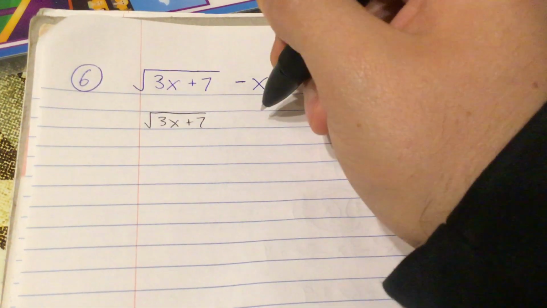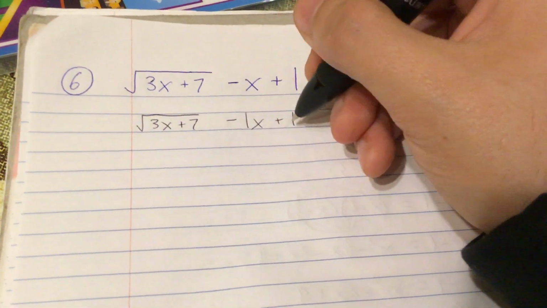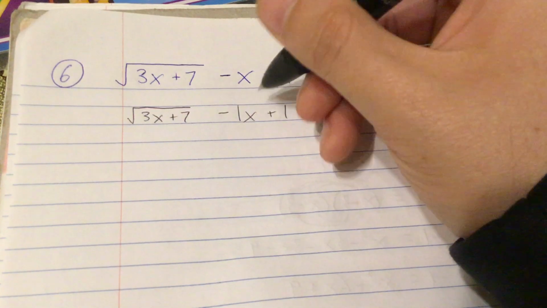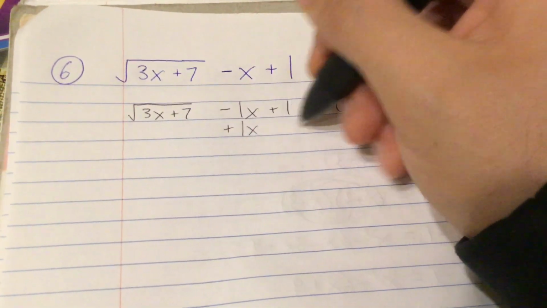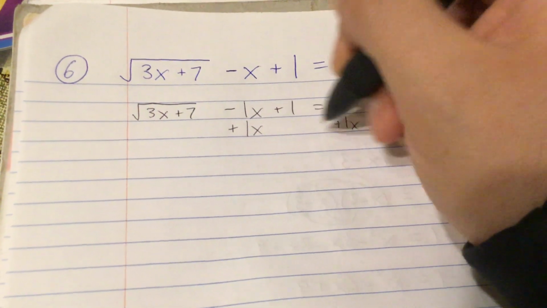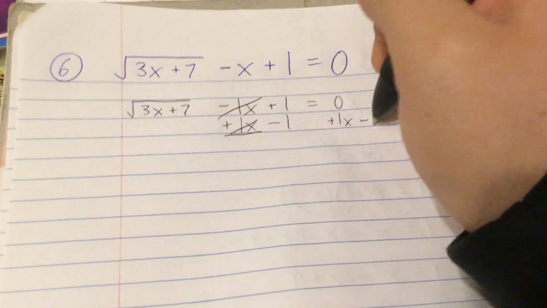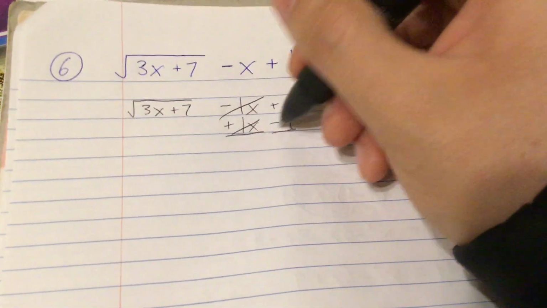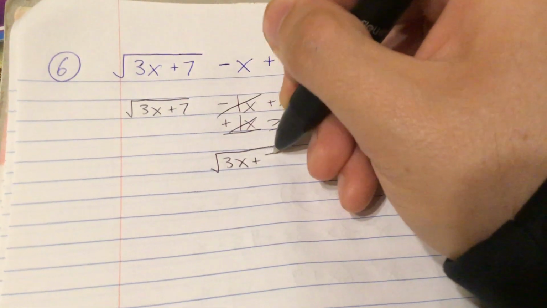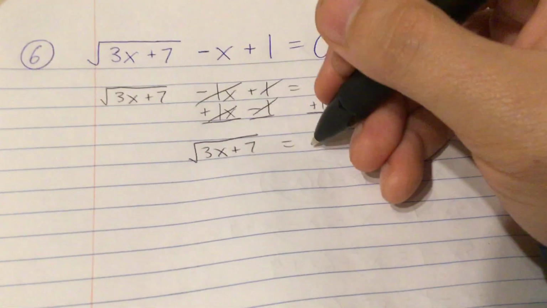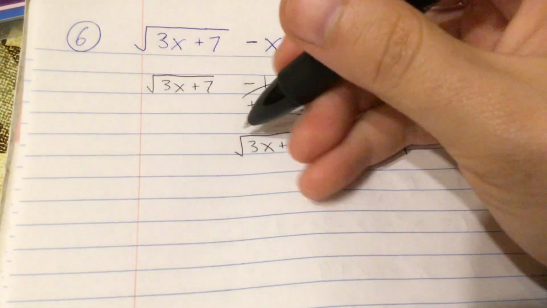So I'm going to get radical 3x plus 7 minus 1x plus 1 is equal to 0. I'm going to add 1x to both sides to cancel it out, and subtract 1 on both sides, leaving me with the square root of 3x plus 7. I guess I didn't really need that 1x, because it's just x minus 1, and I'm going to square both sides.